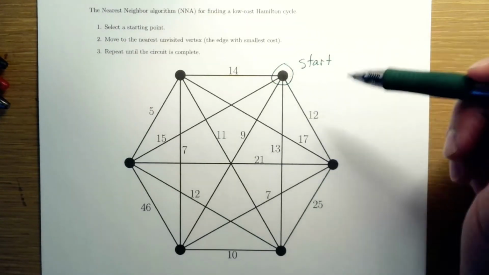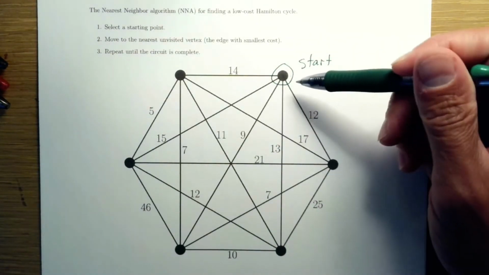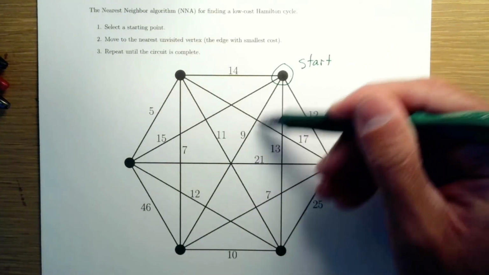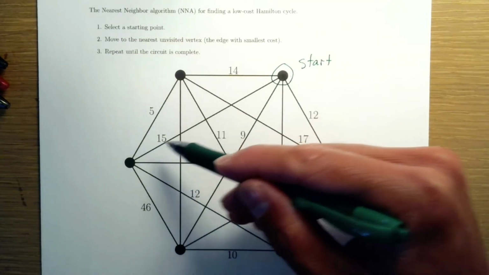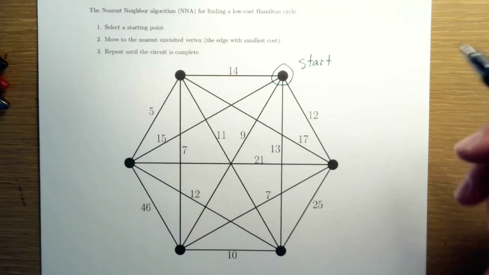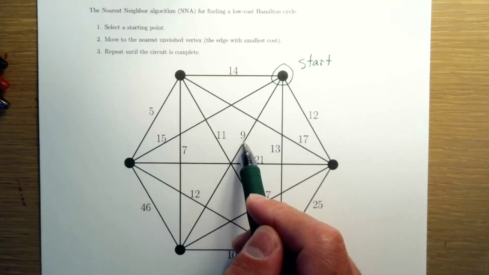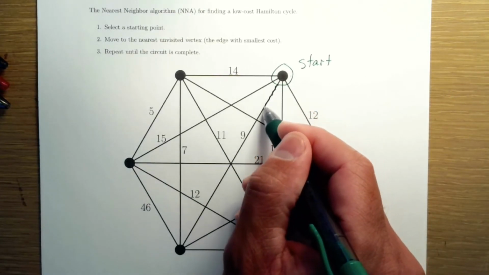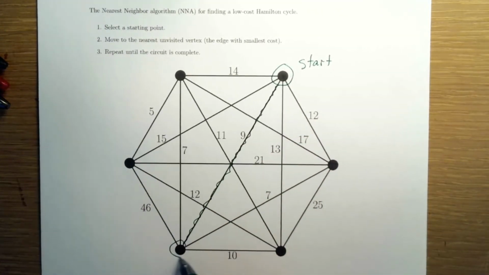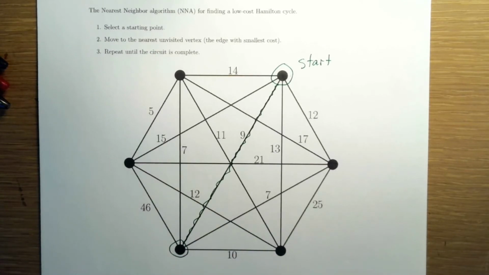At this vertex, we want to look at the costs of all the potential edges. So we could go with 12, 13, 9, this one's 15, and 14. And we need to pick the smallest cost out of those, which is 9, which means this edge is the one that we add. And so now this is our active vertex down here. So that's kind of one step of the algorithm. And now we'll repeat that step.